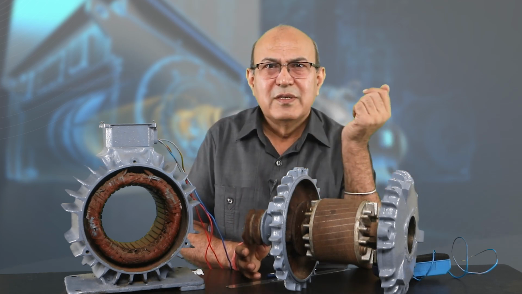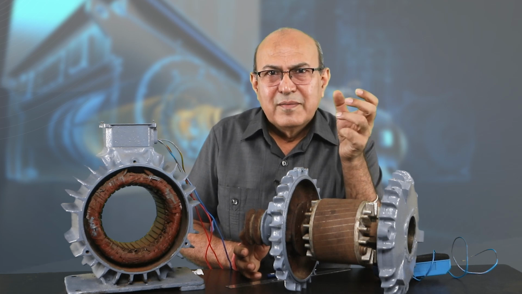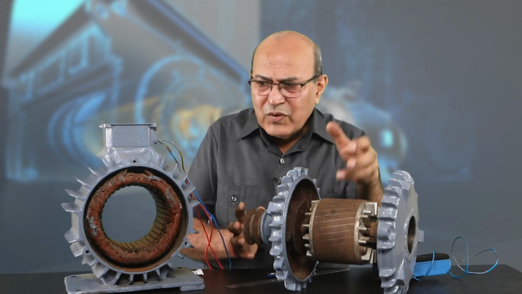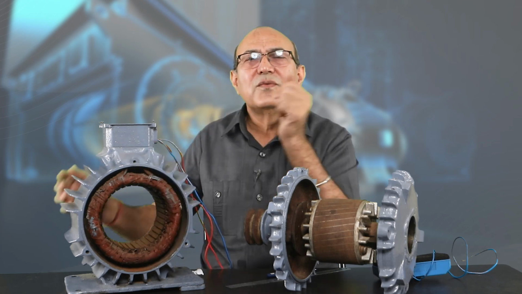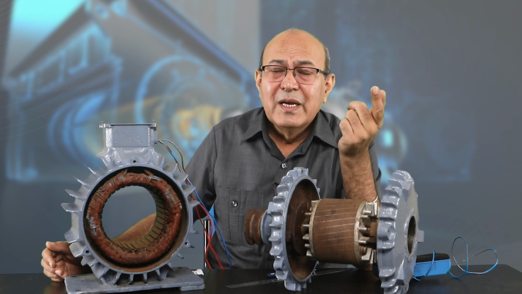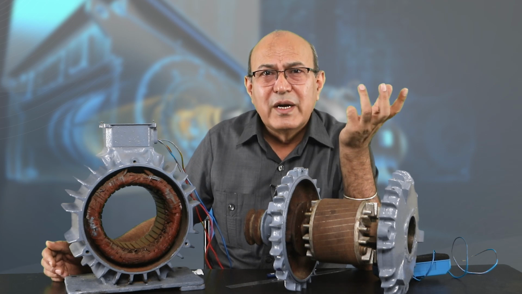Very soon you will see. What is the difference? In slip ring induction motor, we have provision of insertion of additional resistance in the rotor circuit. Yes, it is very useful to increase the starting torque.